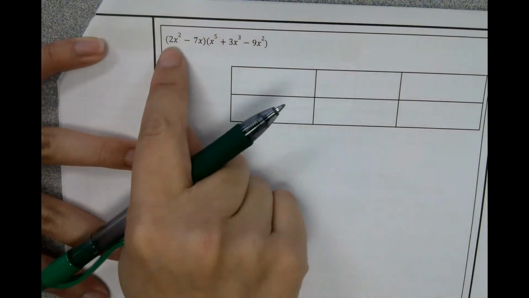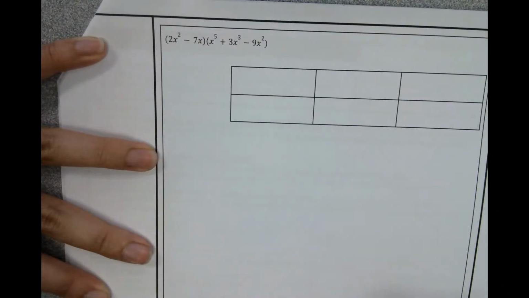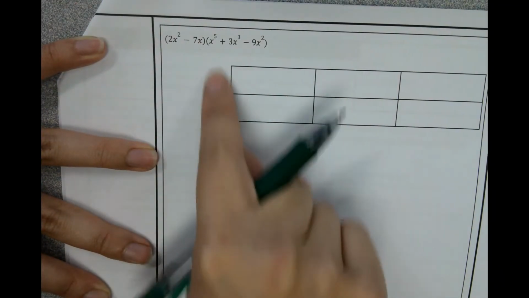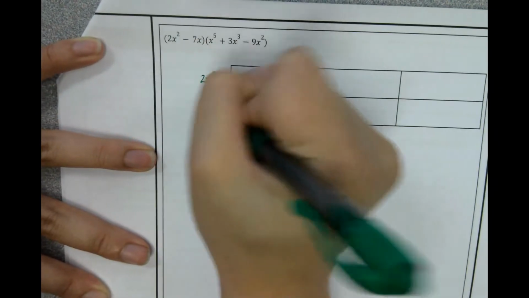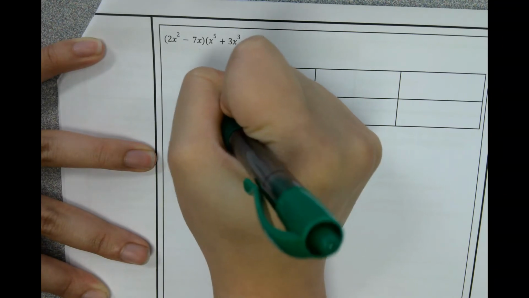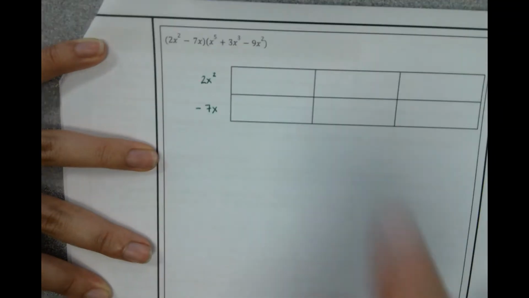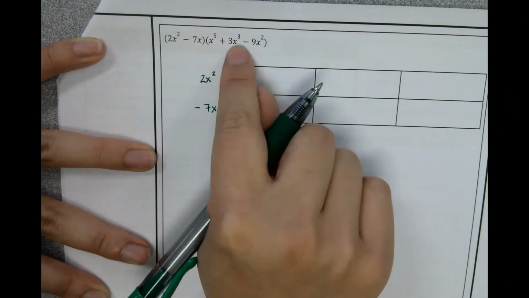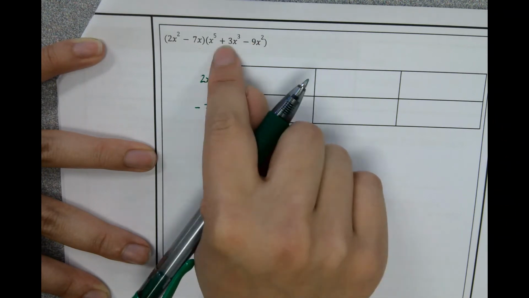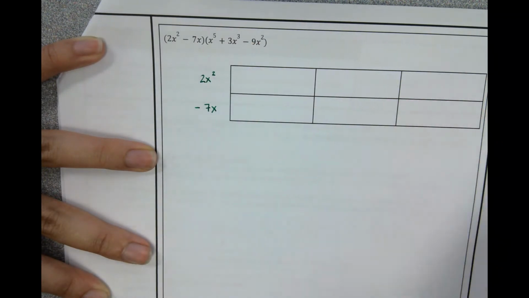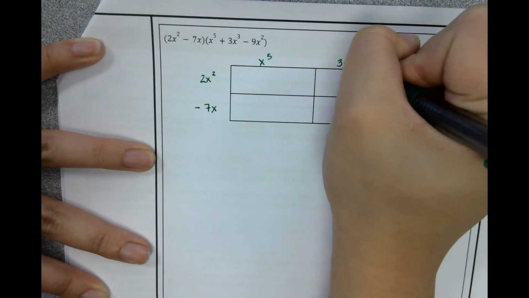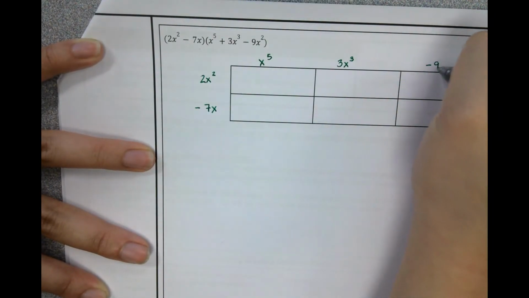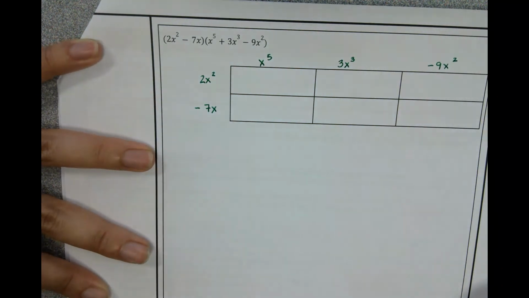Okay, so here we have 2x squared minus 7x. Because that's a binomial, I have two rows here. So 2x squared minus 7x. And then here, I have x to the 5th plus 3x cubed minus 9x squared. That's a trinomial, and that's why you see 3 columns here. So x to the 5th, 3x cubed, and a negative 9x squared. Okay, so let's fill it in.